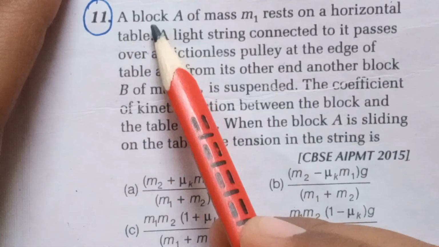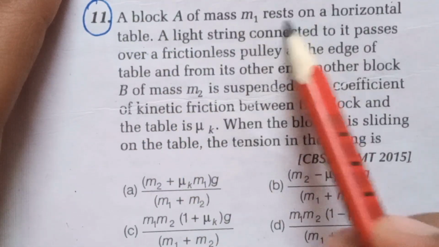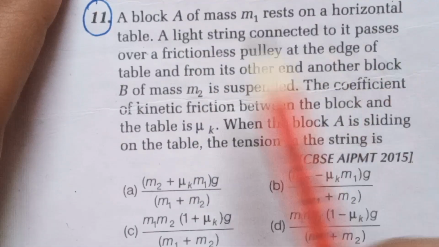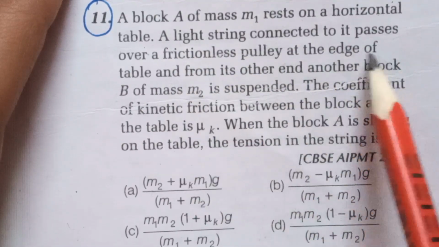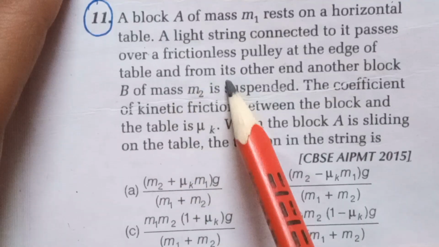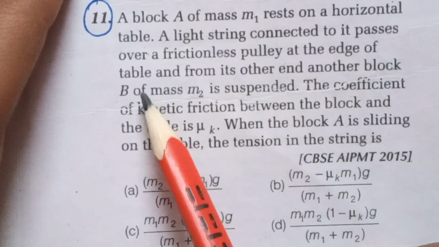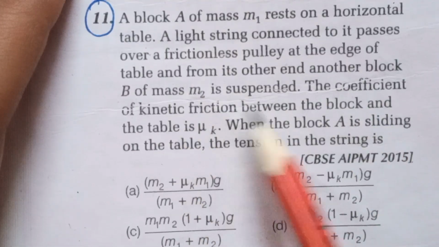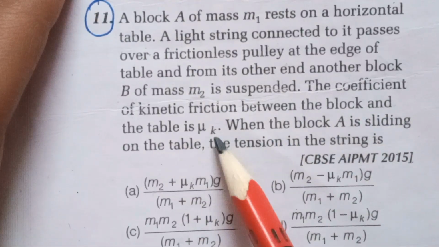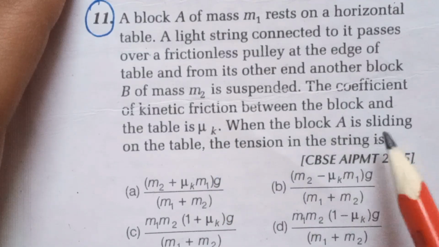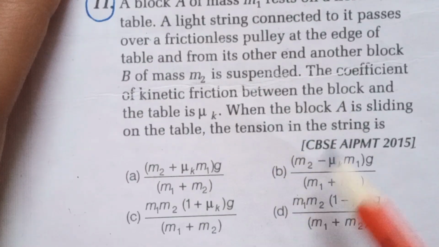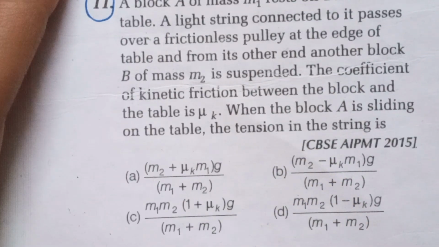Question 1. A block A of mass M1 rests on a horizontal table. A light string connected to it passes over a frictionless pulley at the edge of the table, and from its other end another block B of mass M2 is suspended. The coefficient of kinetic friction between the block and the table is mu. When block A is sliding on the table, the tension in the string is. These are the options. Let's see the answer.